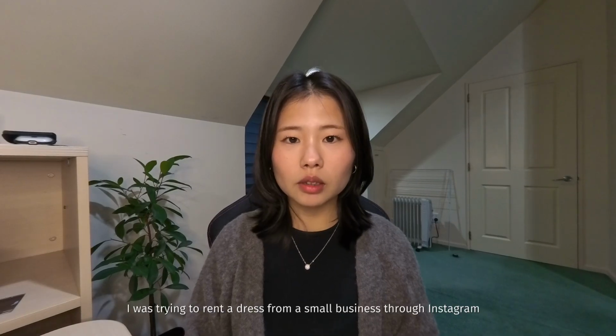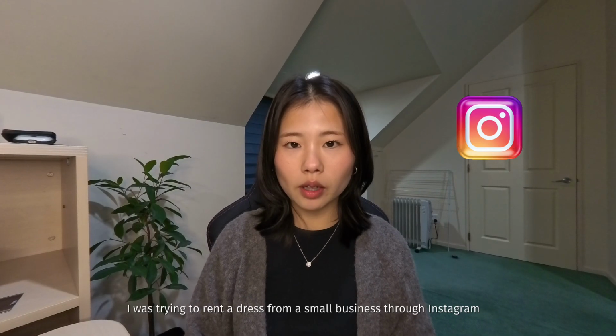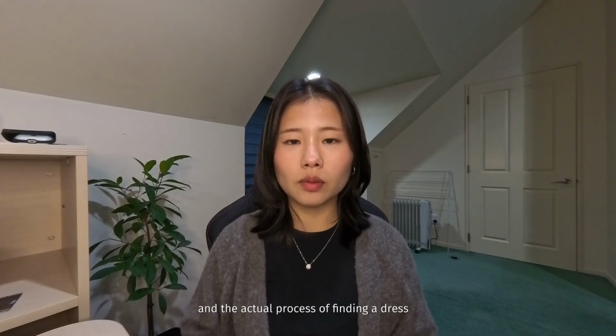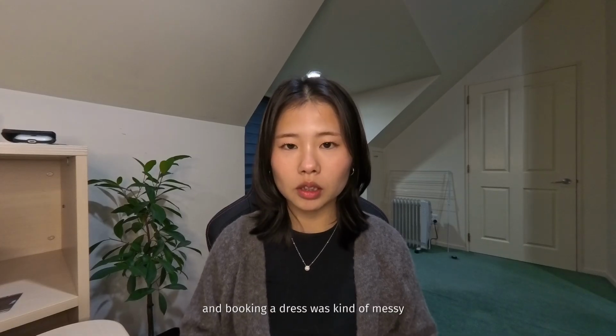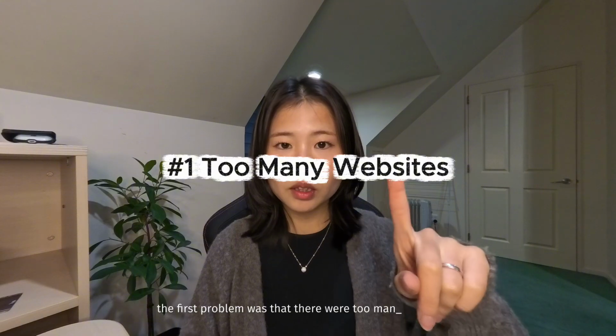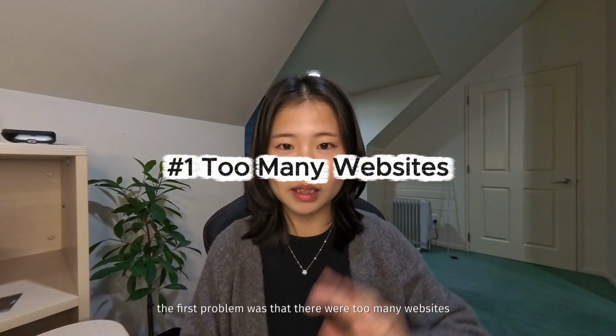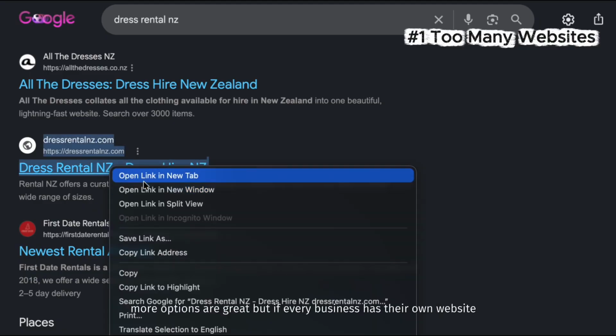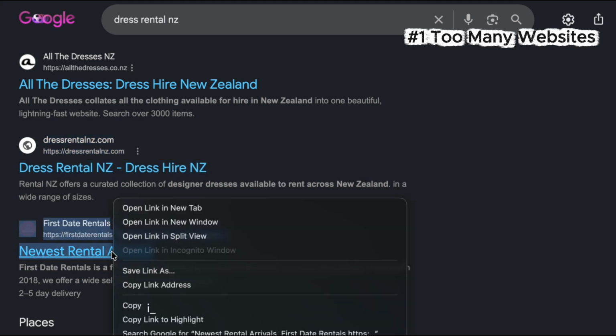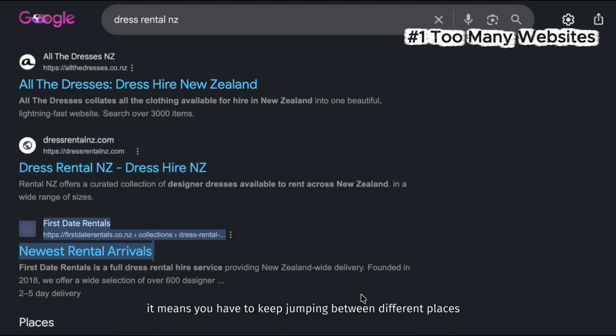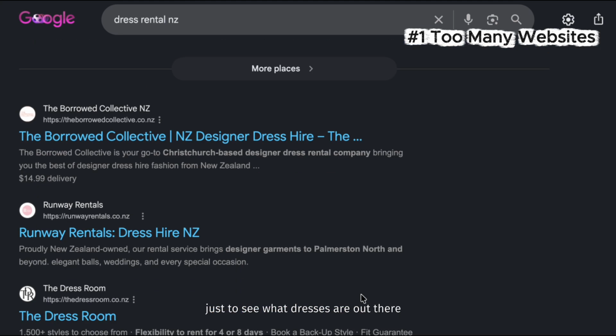I was trying to rent a dress from a small business through Instagram, and the actual process of finding a dress and booking a dress was kind of messy. The first problem was that there were too many websites. Options are great, but if every business has their own website, it means you have to keep jumping between different places just to see what dresses are out there.